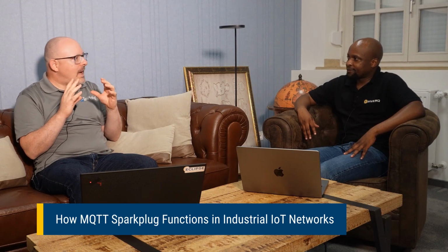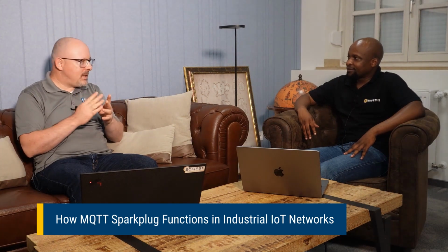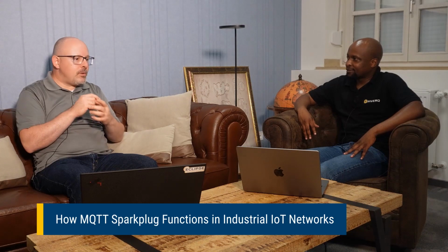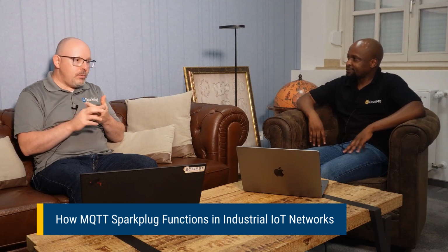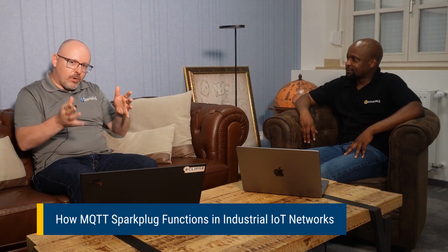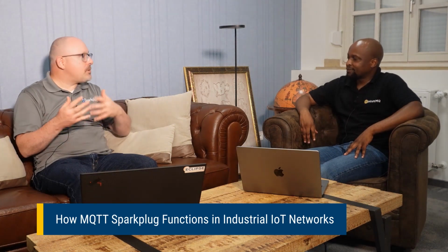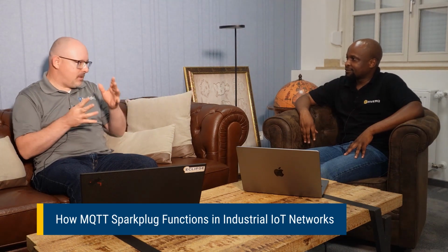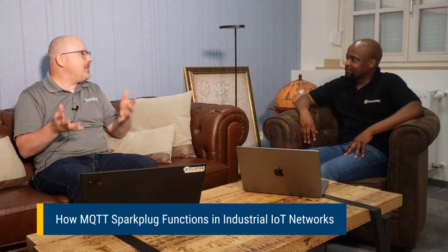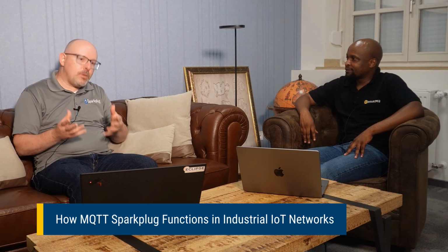What Sparkplug adds on top of plain MQTT, so to speak, is essentially three things. One, a standard payload format. Two, a topic namespace, in other words, a structure for your MQTT topics, which is predictable and customizable up to a point. But we have pretty strong opinions about the structure. And third is what we call stateful session management.